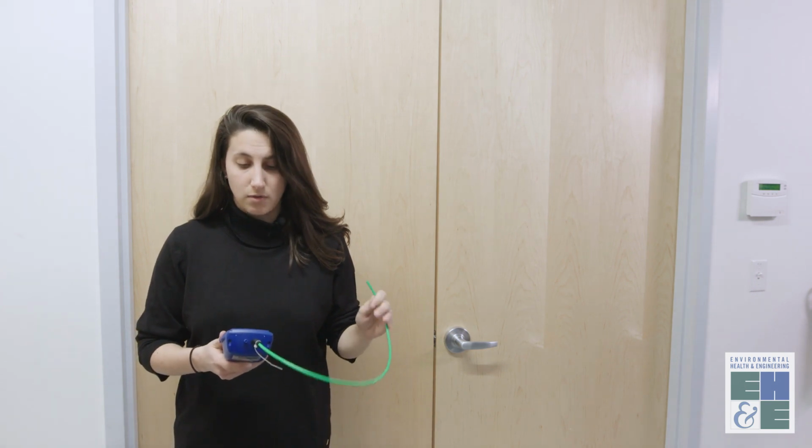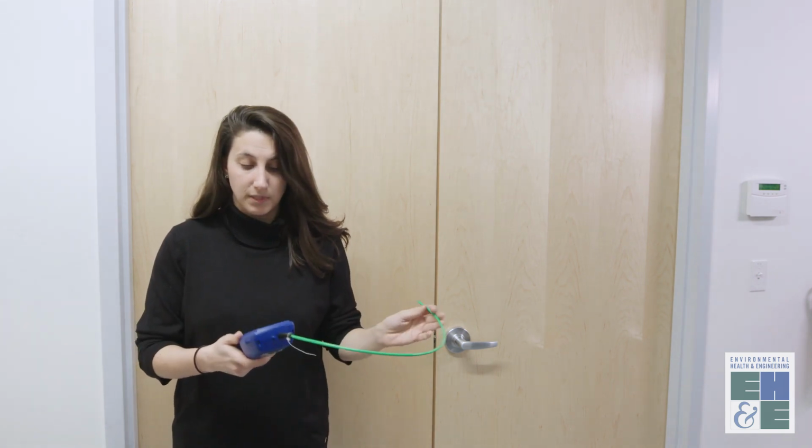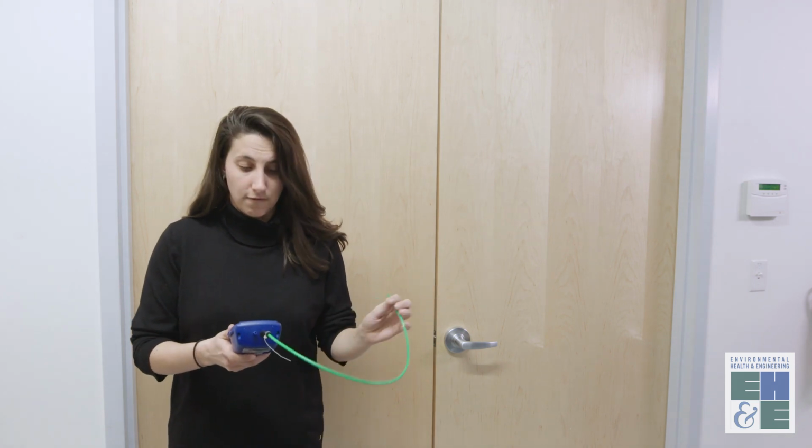So in order to test to make sure that it is positive, what you can do is blow into the tubing without putting your mouth on the tubing. And it should read significantly positive. If not, then you have the tubing on the wrong side.